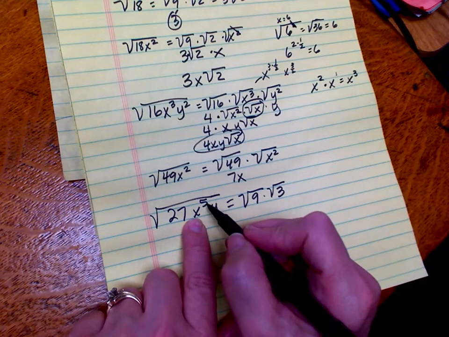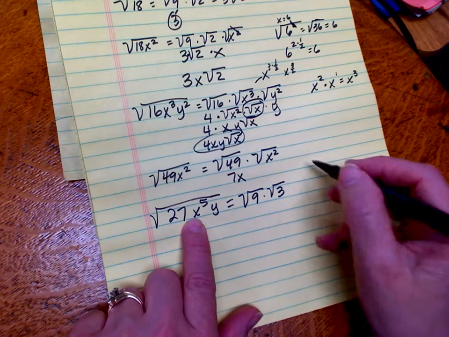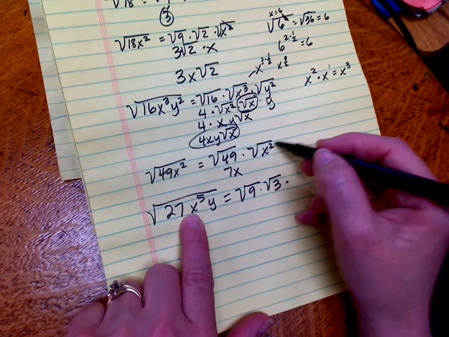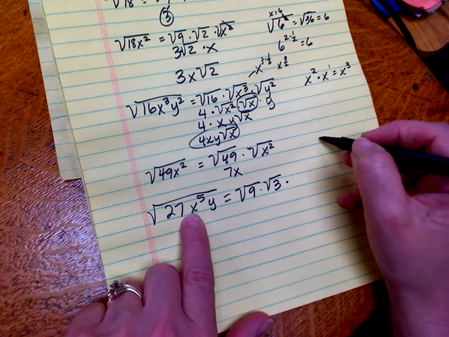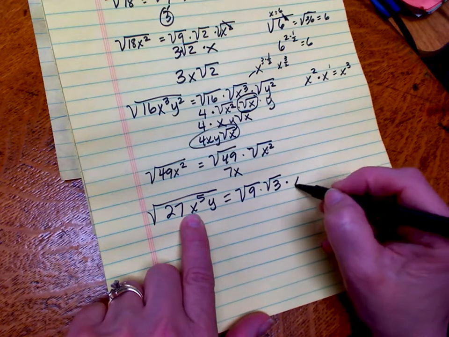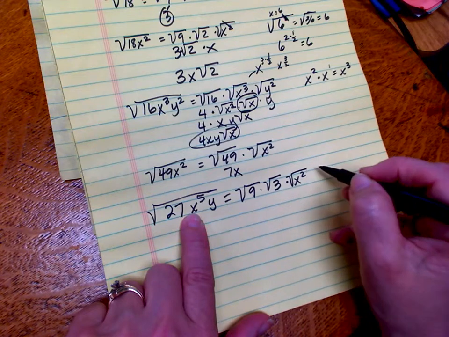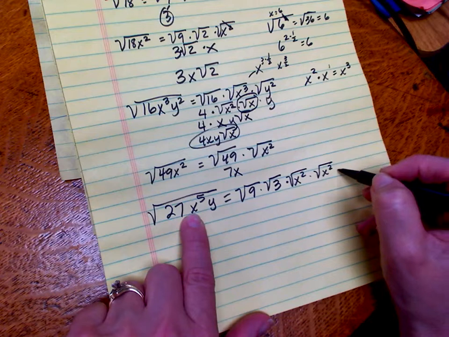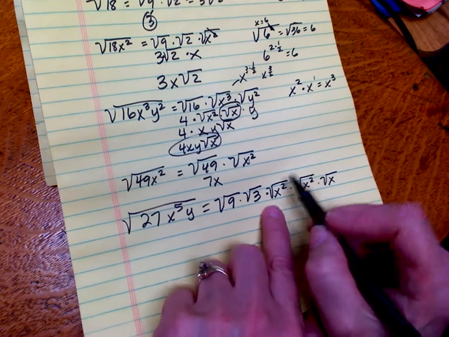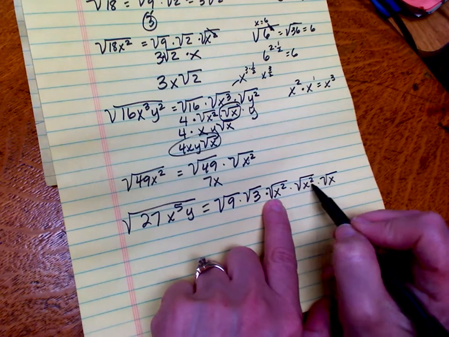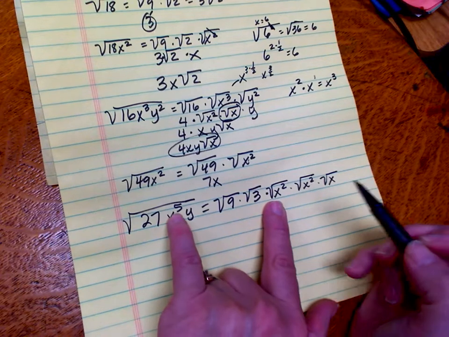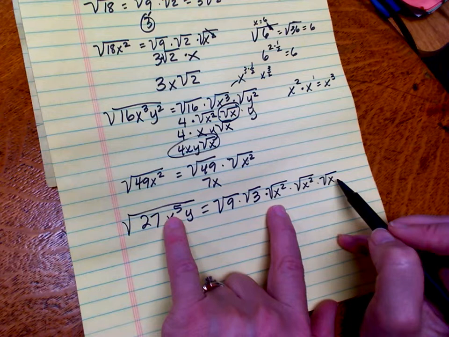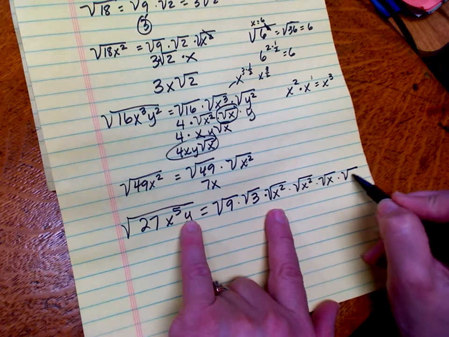Now this x to the 5th, I want to split that to where I have x squared. So what we're trying to do is, like the 2, you're going to have the square root of x squared, here another square root of x squared, because 2, 4, I need one more x. These three together, x squared times x adds up to x to the 5th. You're really multiplying, but you can add the exponents. And then we have the square root of y.